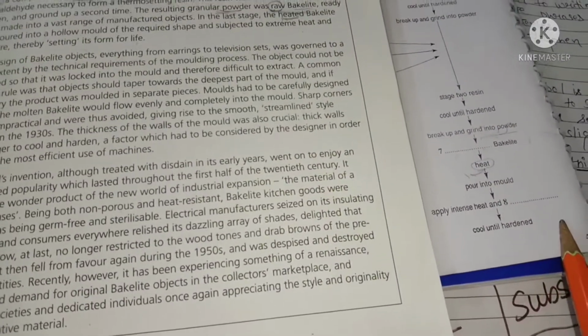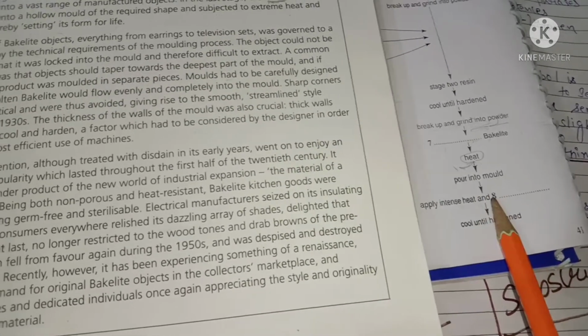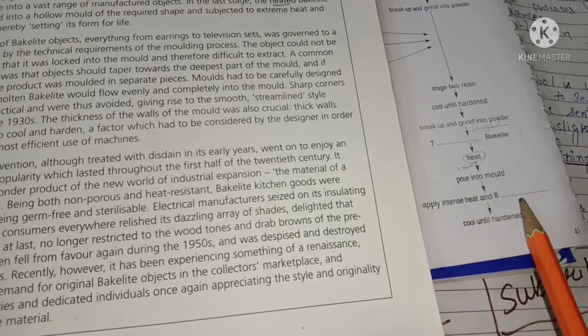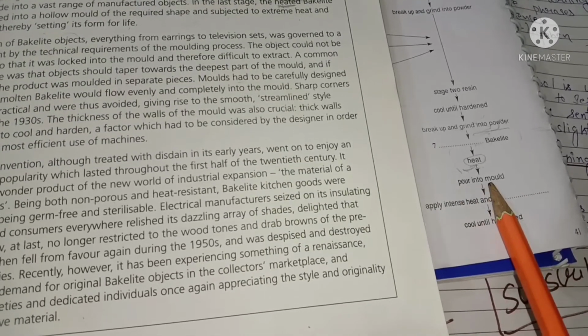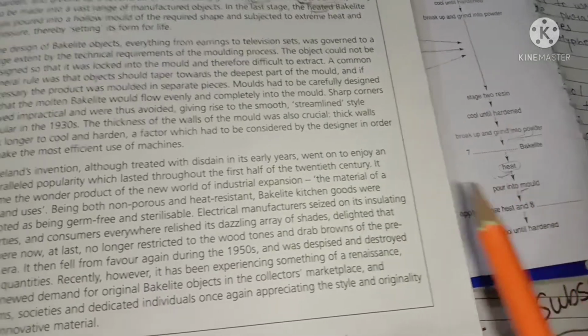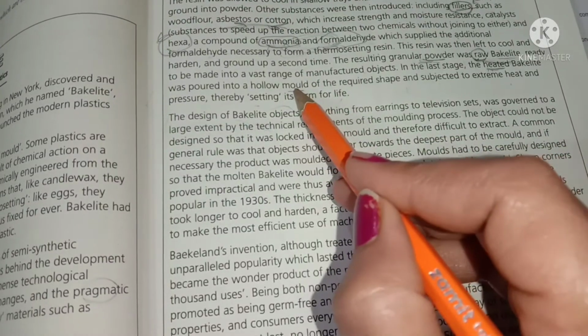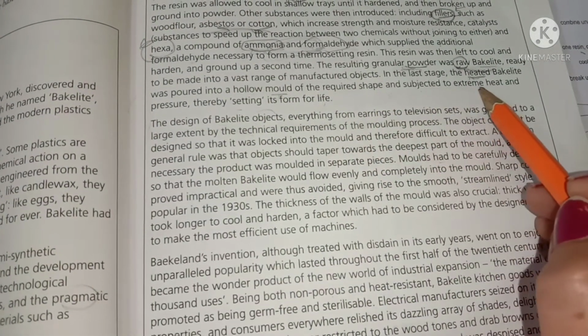Next is heat and dash. Pour into mold, so mold is also a keyword. I found the word mold, then after that I am searching for heat.